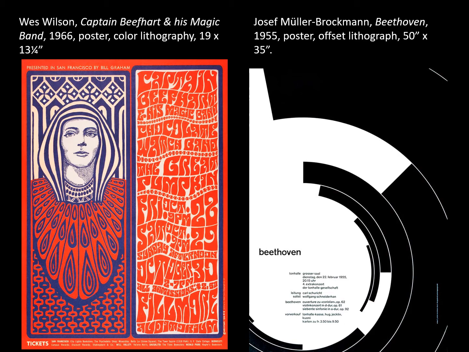And so in all of these ways, Wilson is disrupting the so-called rules. This is perfect for the type of music that he's advertising, though. So if the one on the left is classical music, a Beethoven concert, the one on the right is psychedelic music that is supposed to disrupt everything that the baby boomers held dear.